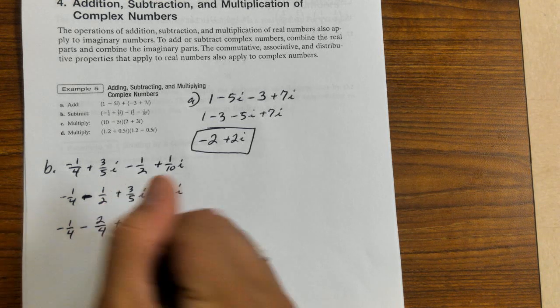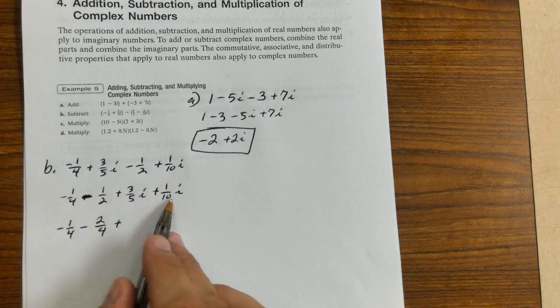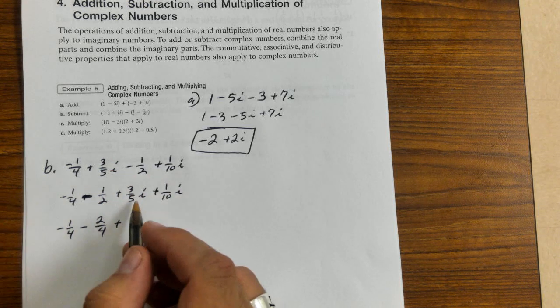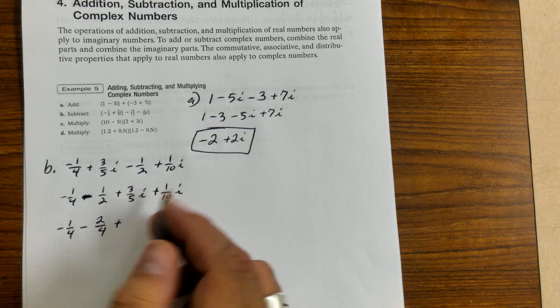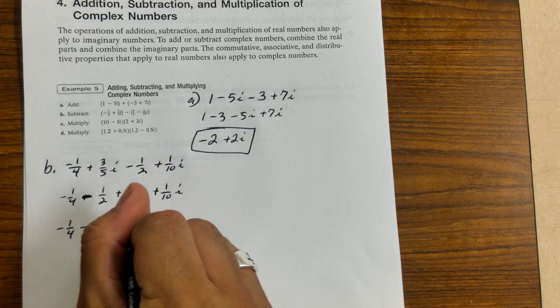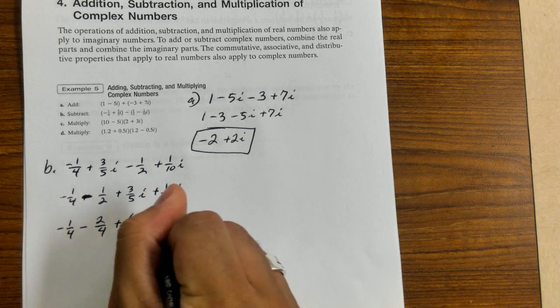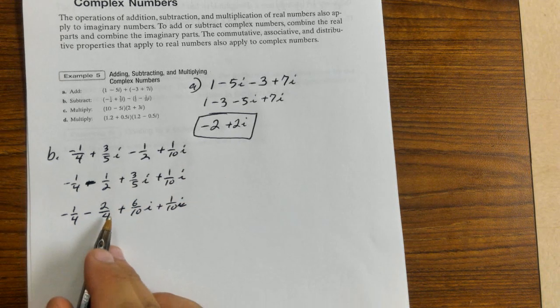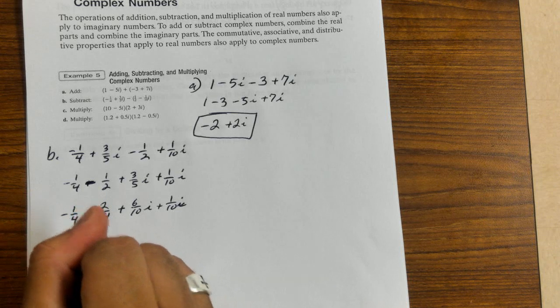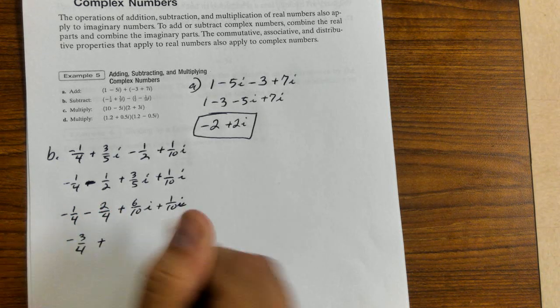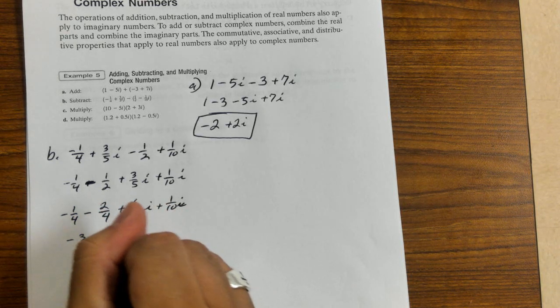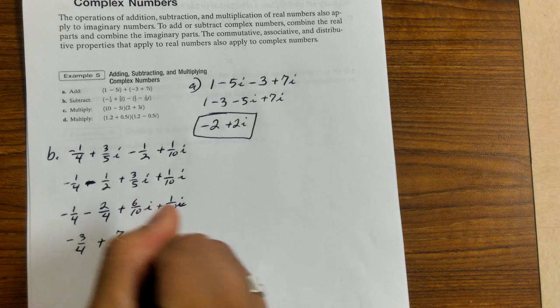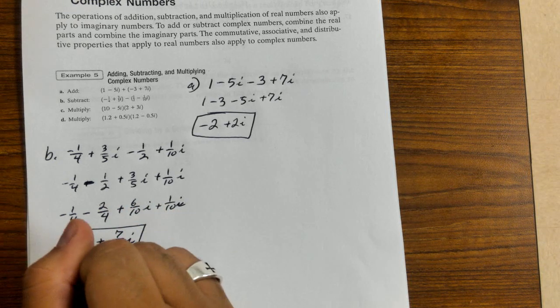And then the LCD for these two like terms is 10, so multiply the 3/5 by the ratio of 2 over 2, and I get 6/10 i, and the 1/10 i stays the same. So now I'm combining my like terms. Negative 3/4 plus 7/10 i. And that's the answer for 1B.